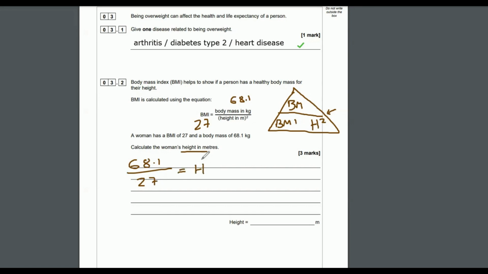Now, what you could do is just find that answer out and then square root the answer, or you can square root the lot. But let's see what it is. Let's do it both ways. So 68.1 divided by 27. This is going to pick you up at least 1 mark, possibly 2, and that is 2.52. So that is going to get you a mark. Now, if you forgot to square root it, you won't get the rest of the mark. So we want to go 2.52 square rooted like that. And that's going to get you the marks. So square root the answer. And you're going to get 1.588.